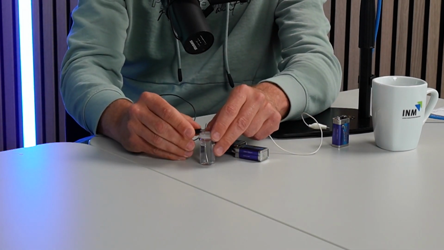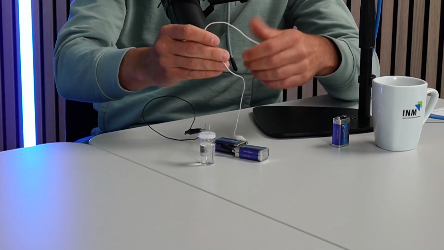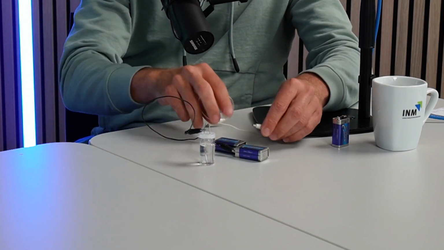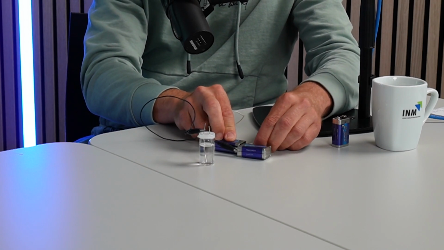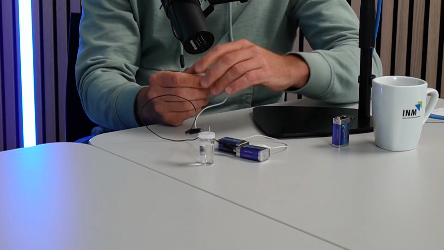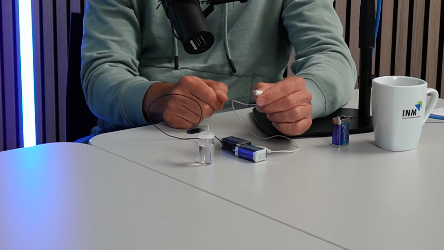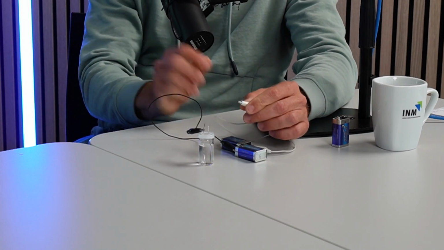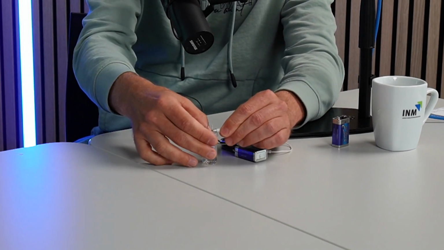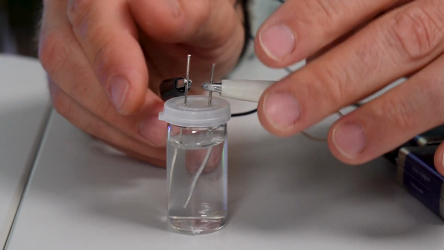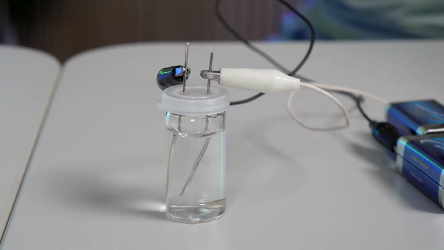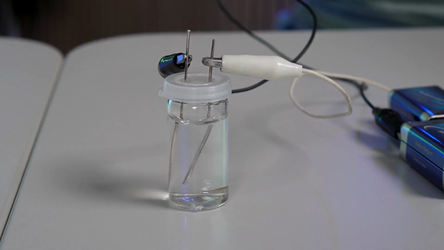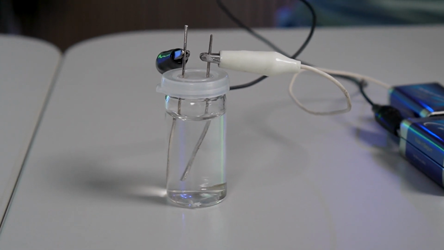Just for our listeners, you have 2 9-volt batteries connected in series. And now you're getting electrodes from the terminals to the silver wires within the glass vial with just drinking water. So slightly conductive. Now I start the experiment. Connected, and we wait. And it's bubbling, and we will see more going on.